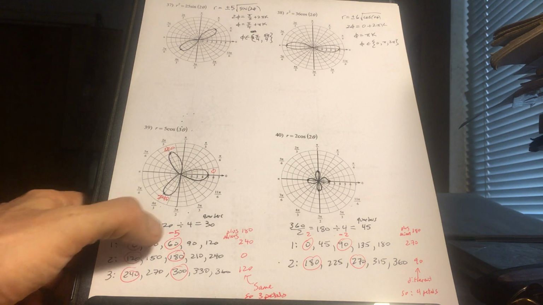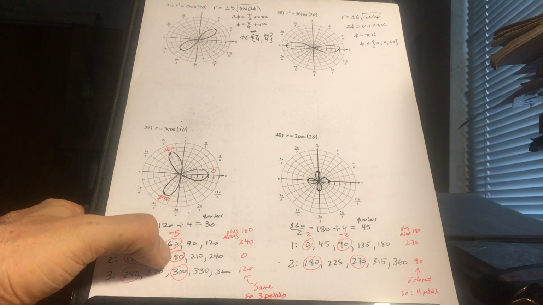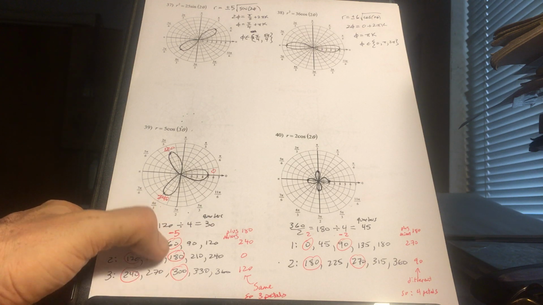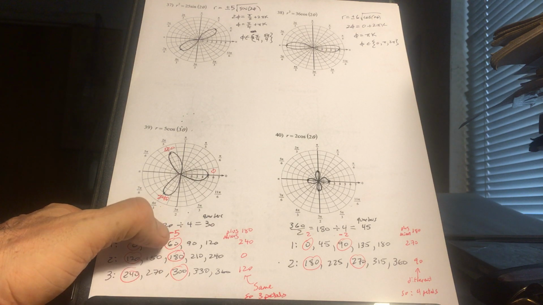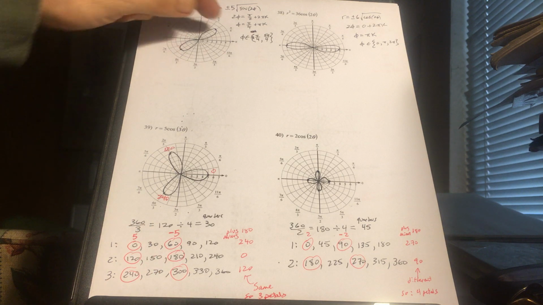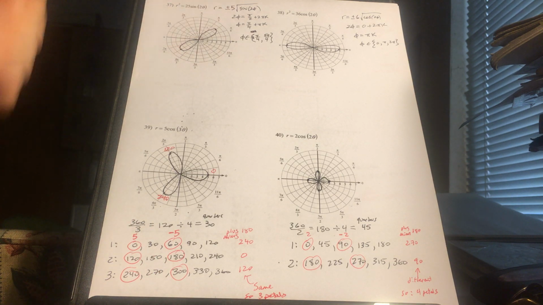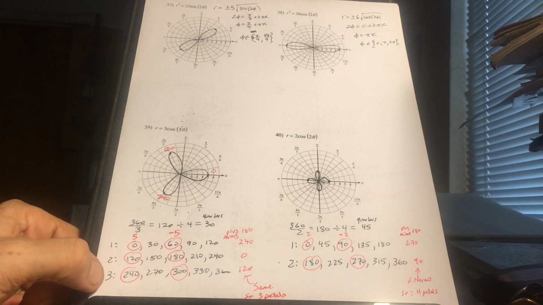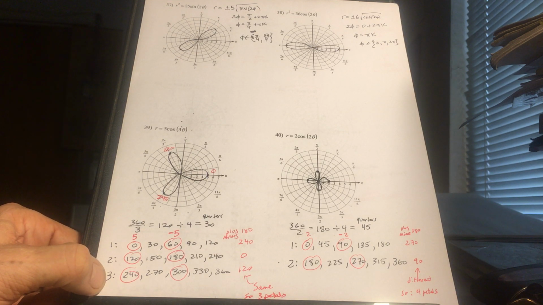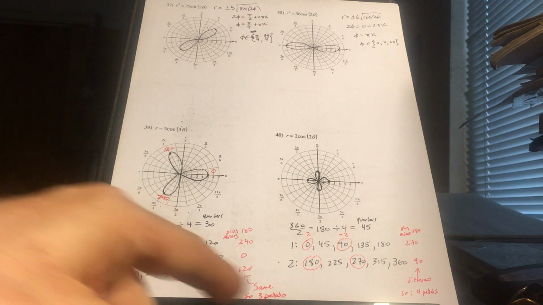Now when it's negative 1, you get a negative radius. So this can map 180 degrees in the other direction, and it's good to know where those are, because if they are mapping back like they were up here, then it's not an extra part of the graph and you only have 3 petals. But if they map onto something else, then you have 6 petals. So that's why I'm doing this.